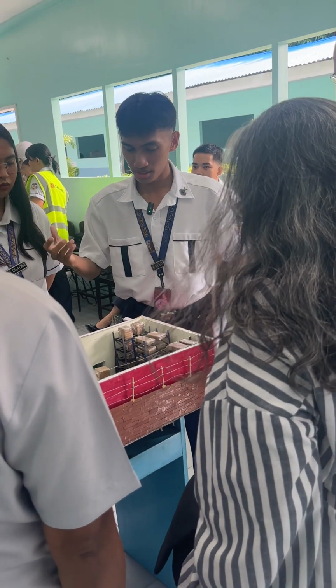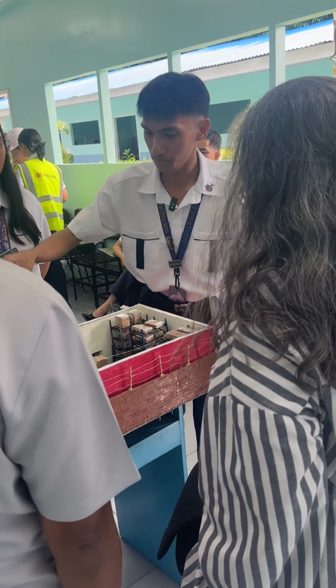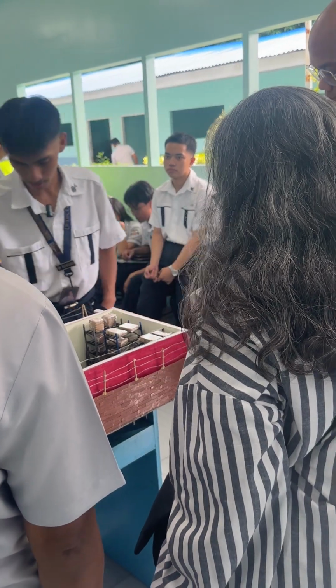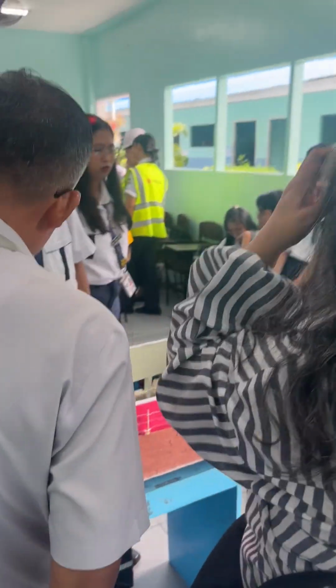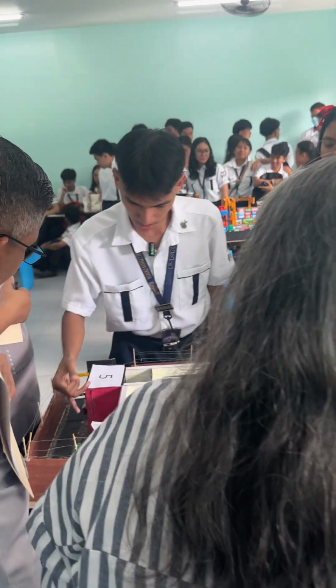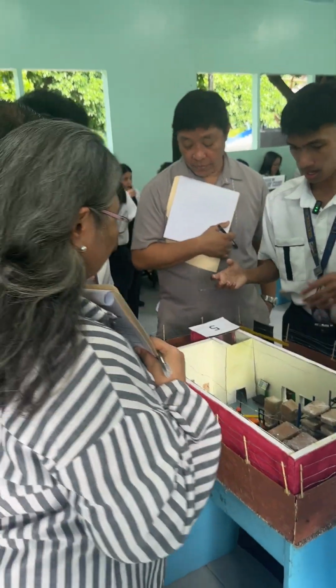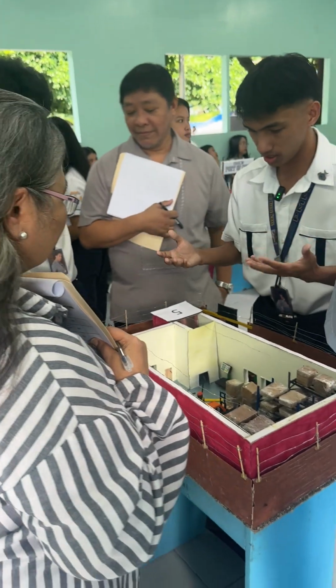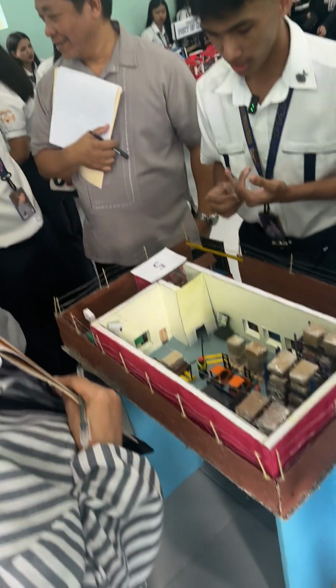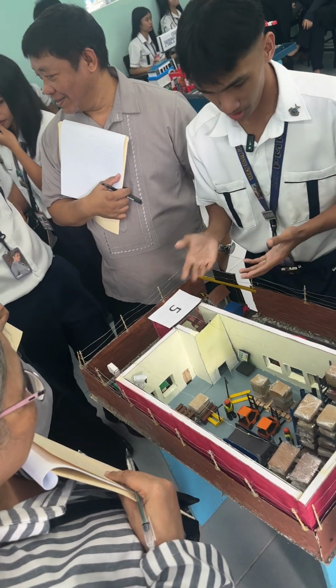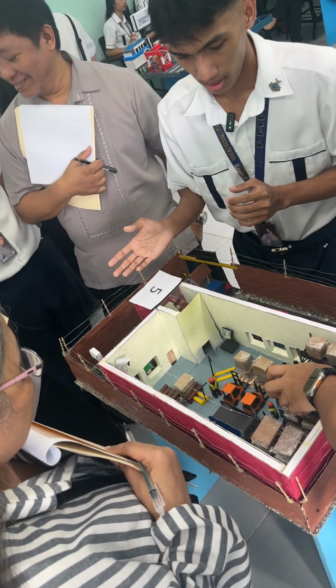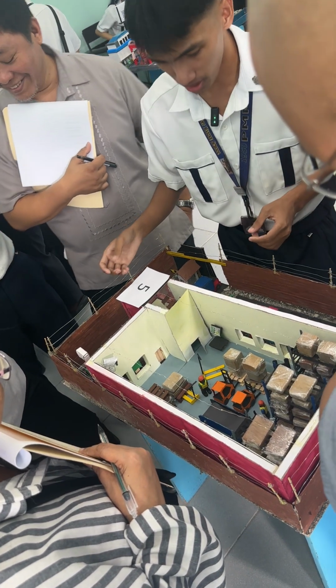So Shopee, for example, has a container truck that accumulated all the goods that are to be shipped to another country.